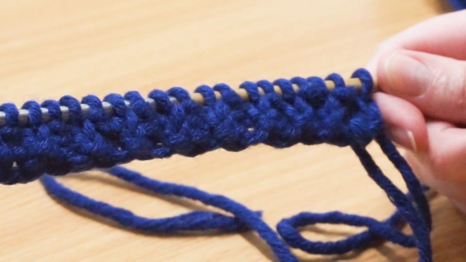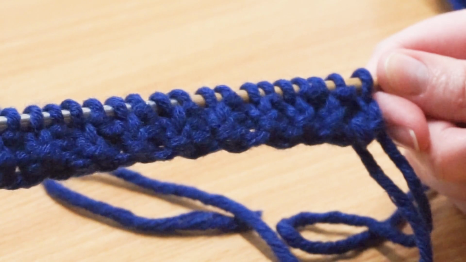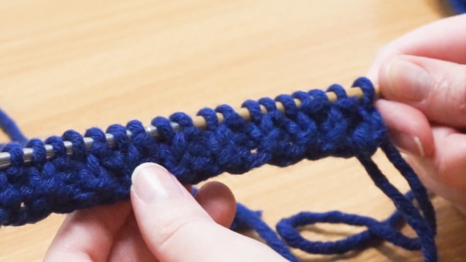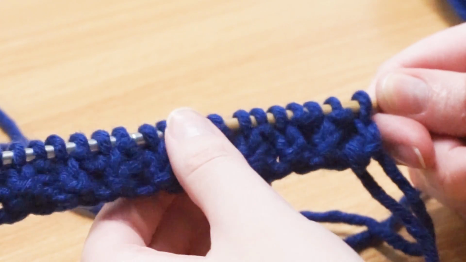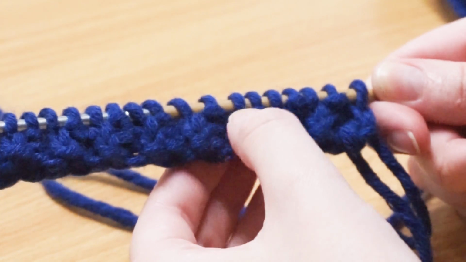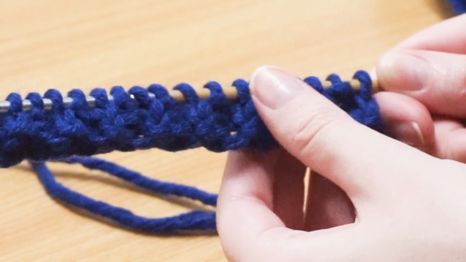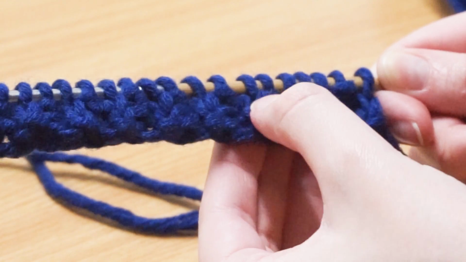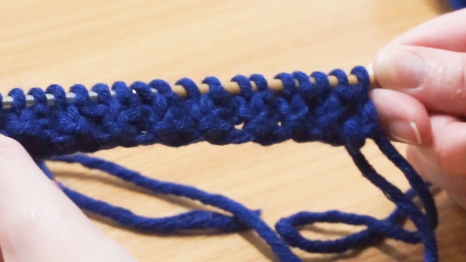If you're working with an even number of stitches and you've put your knitting down for a bit and you're not sure whether your last stitch was a knit or a purl, you can tell just by looking at them, because purl stitches have a little bump where they meet the needle and knitted stitches form a V shape. So we can see all the way down the needle we've got alternating bumps and V's, which are our alternating knit and purl stitches.